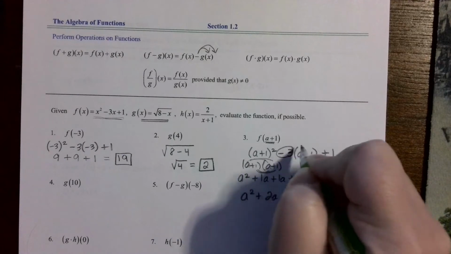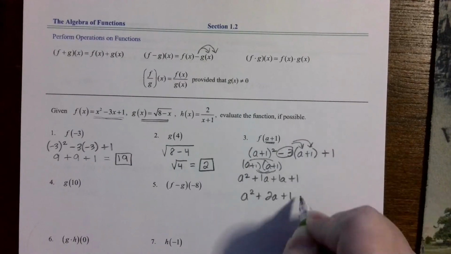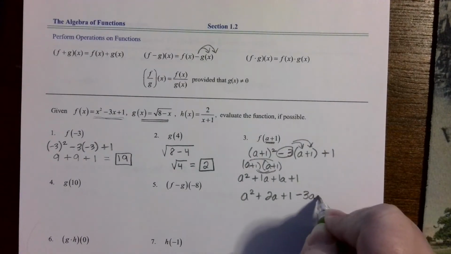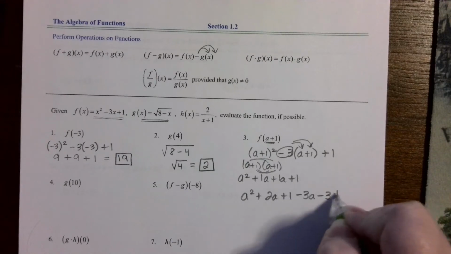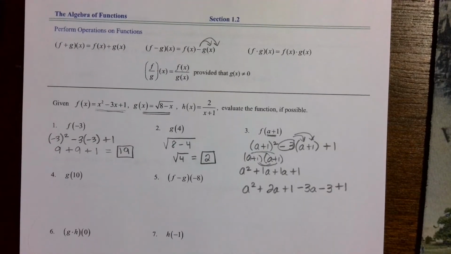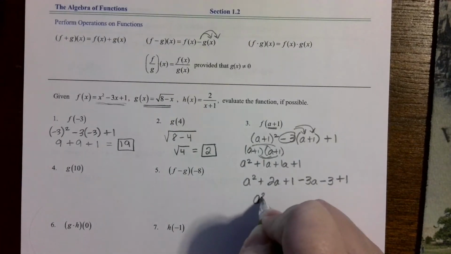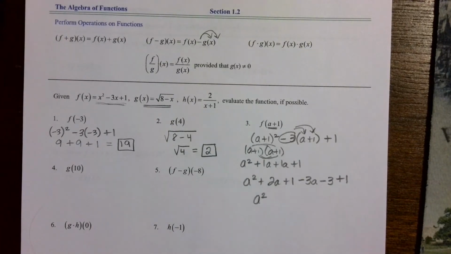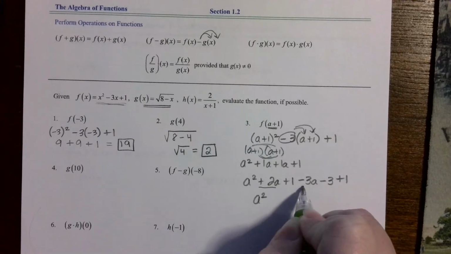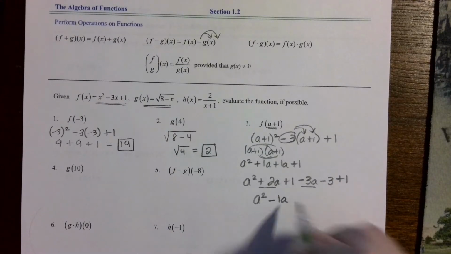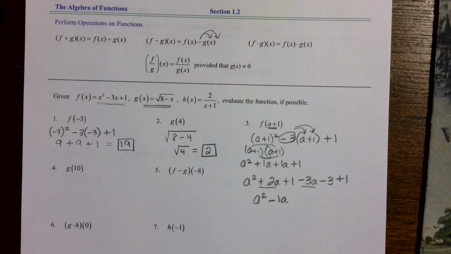Now, this negative 3 does have to distribute, so that's negative 3a minus 3, and then you need to remember to pull down that plus 1. We do have to combine our like terms. A squared does not have a like term. Positive 2a and a negative 3a is a negative 1a. You do not need the 1 there.